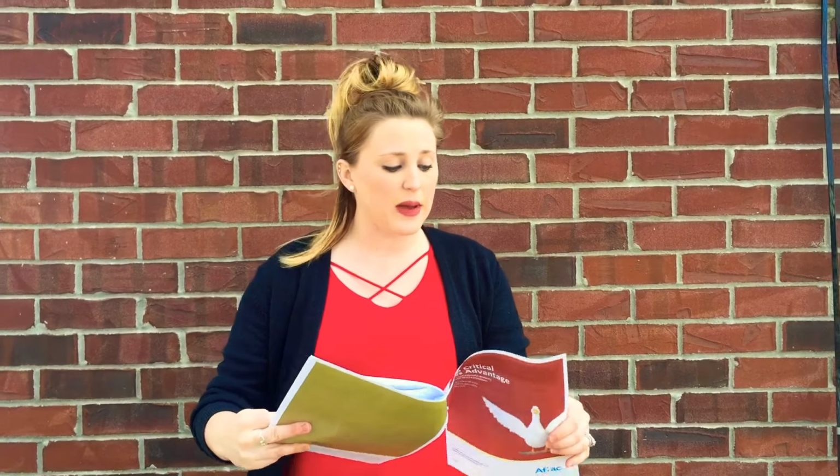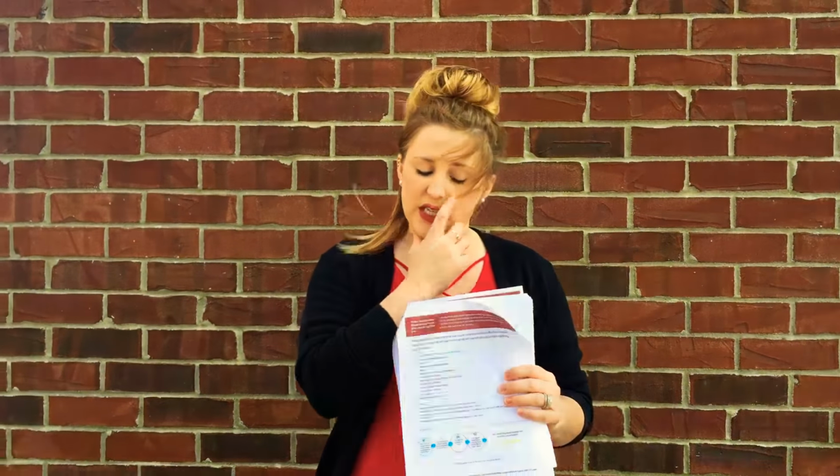Something that's cool about the AFLAC plan is that instead of giving your children a free 25% of the benefit amount that you choose, your children get a free 50% of the benefit amount that you choose. There's a listing of the different critical illnesses that a person would be diagnosed with in order to receive the benefit amount that they elect.